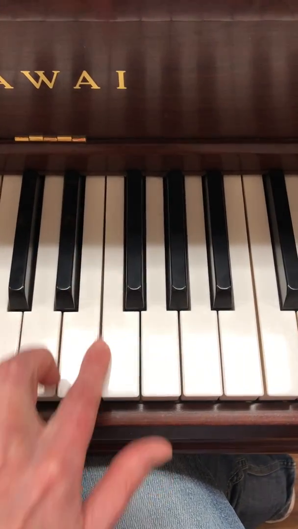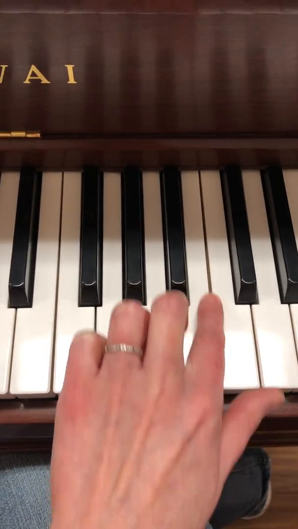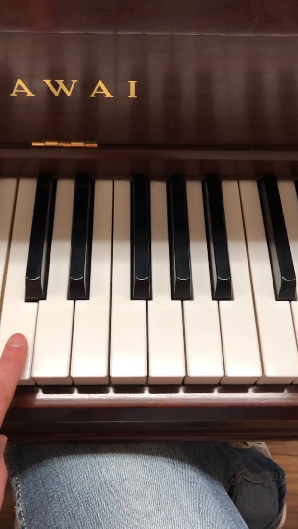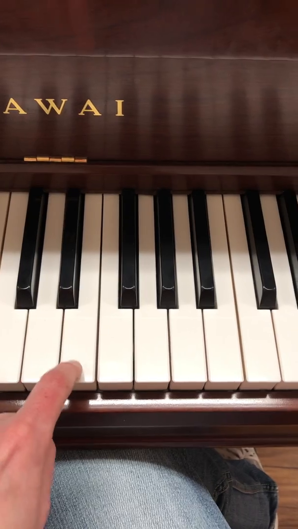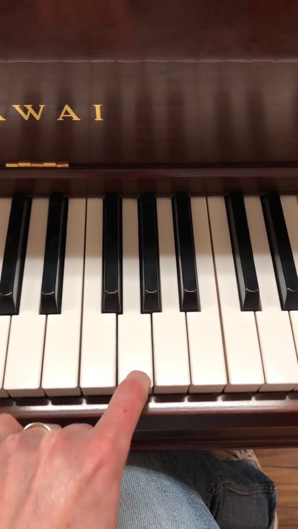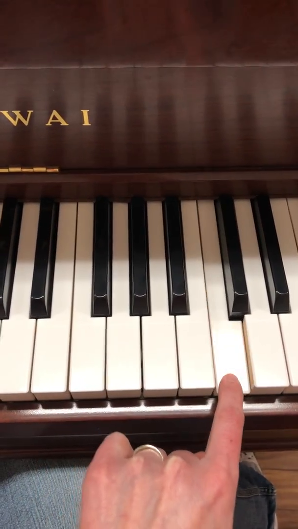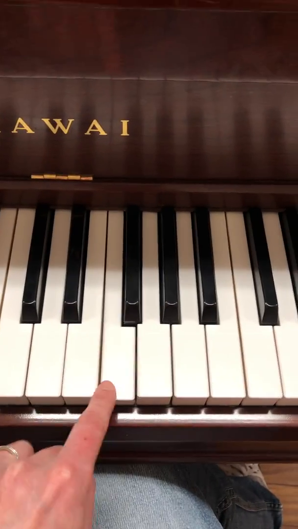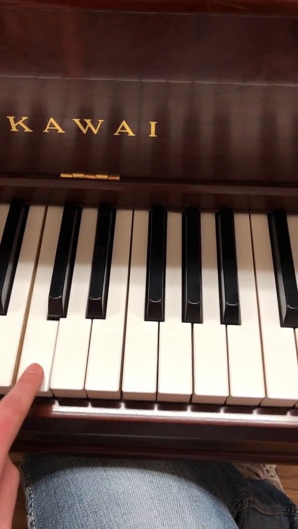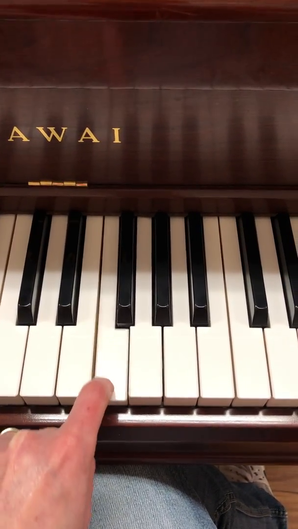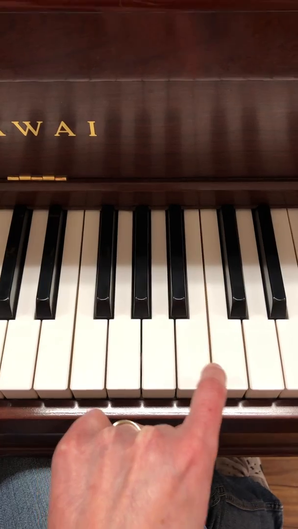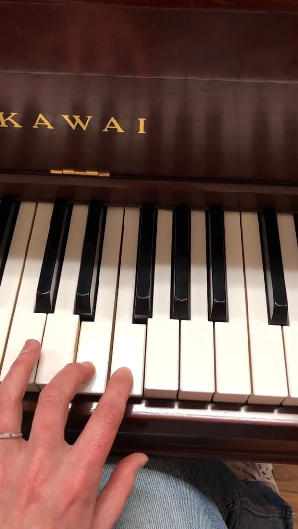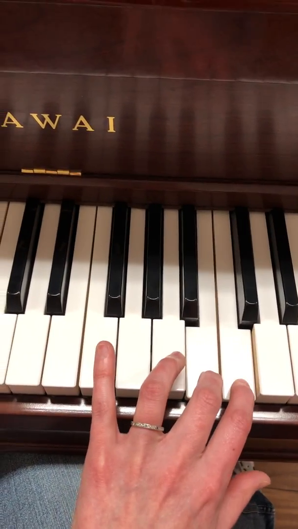Sometimes there's not a black key. So let's sing the scale again and notice where there are not black keys. C, D, E, F, G, A, B, C. There are not black keys between E, F, B, C. Let's count those. 1, 2, 3, 4, 5, 6, 7, 8. So there are not black keys between E-F and B-C.